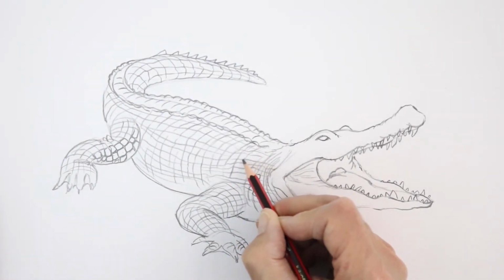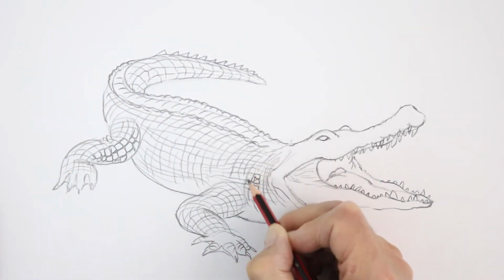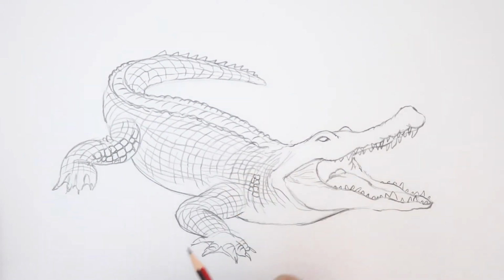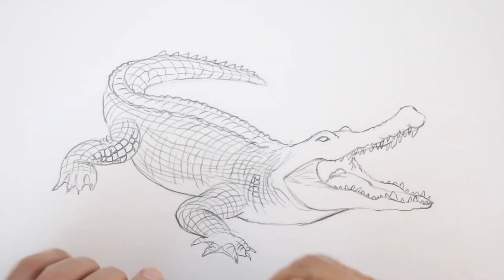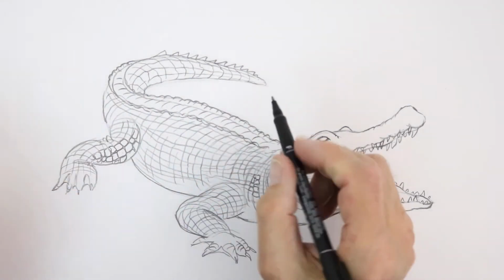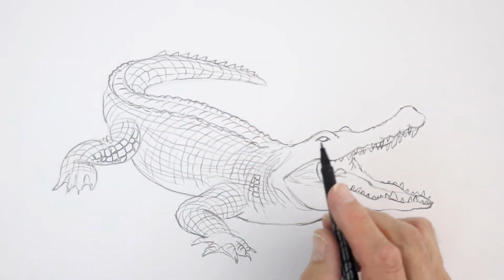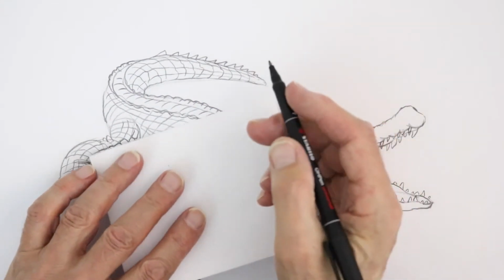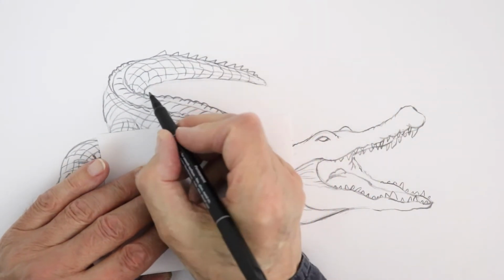Okay, and that's finishing off the guidelines now for the scales. And I've done that. So what I'm going to do next is get a fine point pen and work on the scales from the tip of the tail right around here. And again, you know, it'll take a bit of time, but it's worth spending some time over.